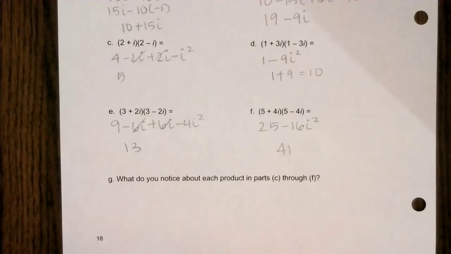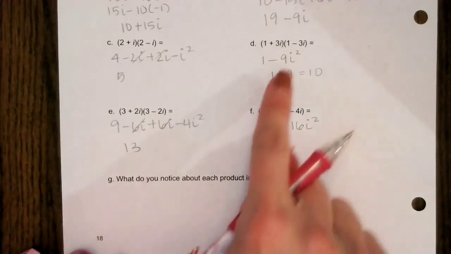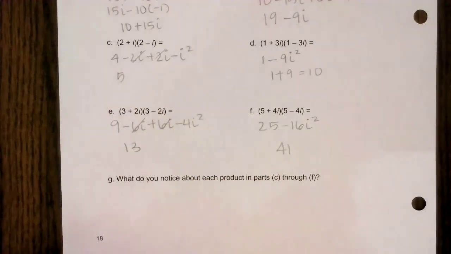So our next question here says, what do you notice about each product in parts C through F? They are the difference of squares like we talked about, so therefore they end up with only one i term that is squared, and i squared is equal to -1, so it simplifies to only a real number. So we got a real number on all of these because they were the difference of squares, and so those middle i terms would cancel out.